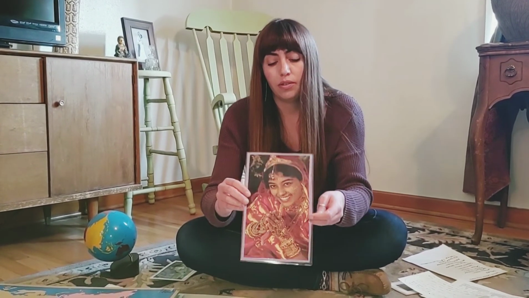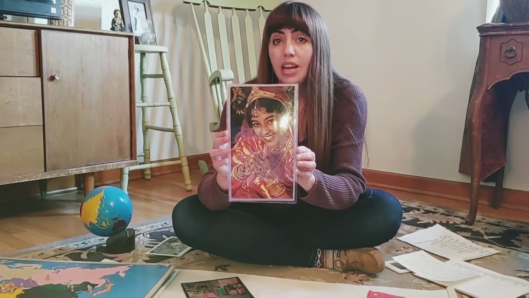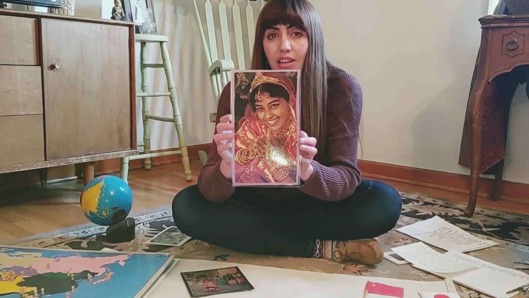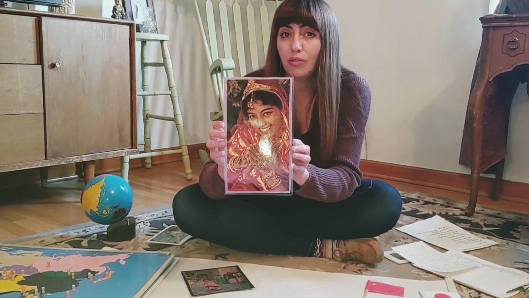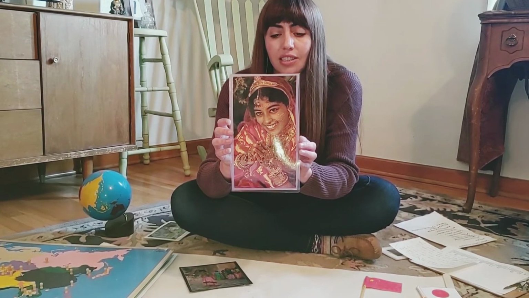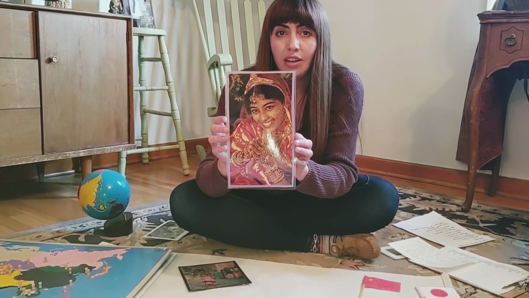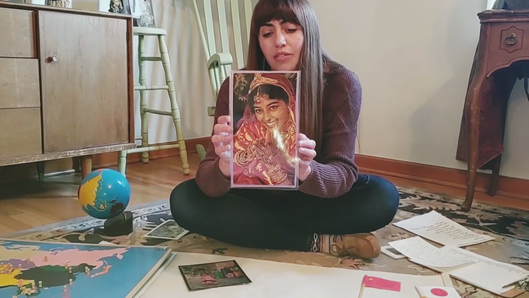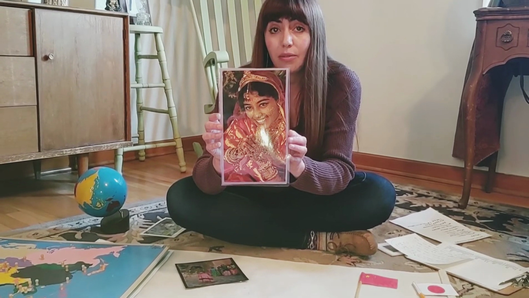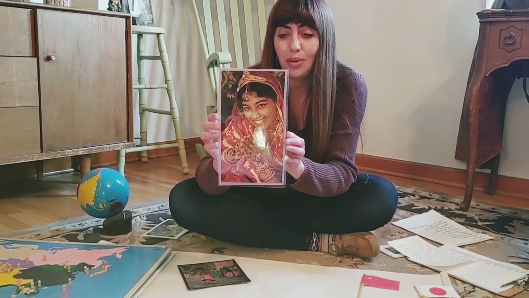This picture, oh my goodness. Look at how beautiful this woman is. This is an example of what some people inside of India might dress like and might decorate themselves to look like. This woman is absolutely beautiful, all red and gold. She's got some golden paint on her face, some golden jewelry on, some red paint on her face. Gosh, I bet it took her a long time to get ready to look like this. It's really beautiful.